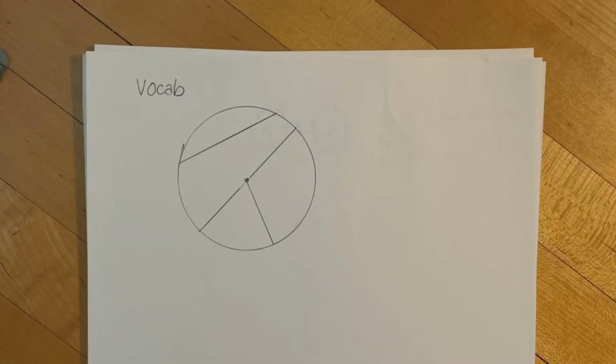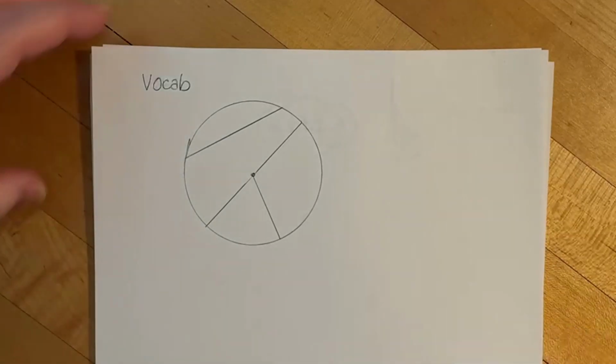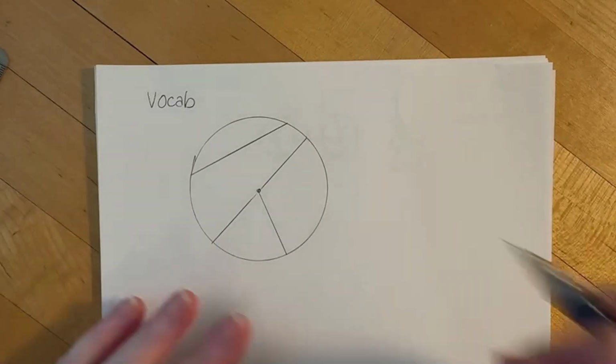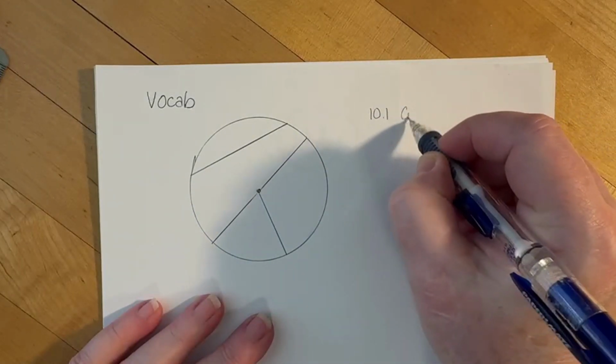Okay, we're going to give this lesson a go. This way you have some things to look at later. I'll probably break this up into a couple of different videos so that you can pick it up and drop it off wherever you need to. We're starting in 10.1. This is circles and circumferences.